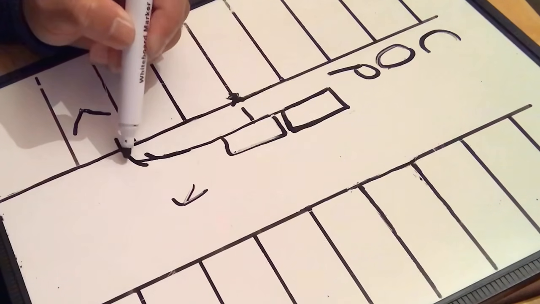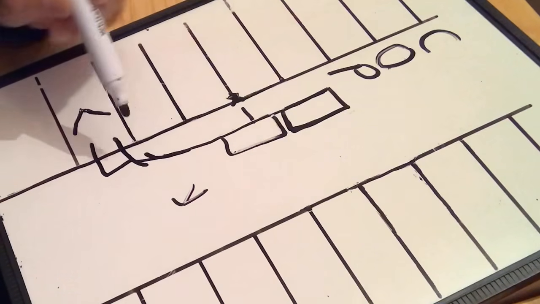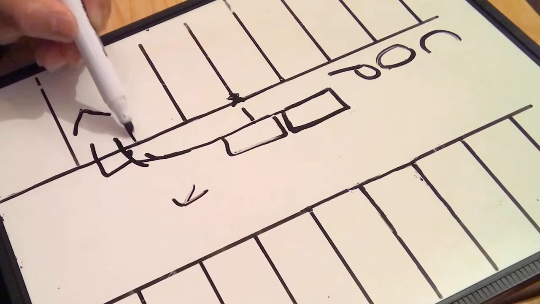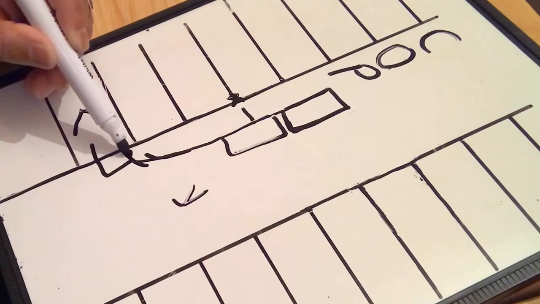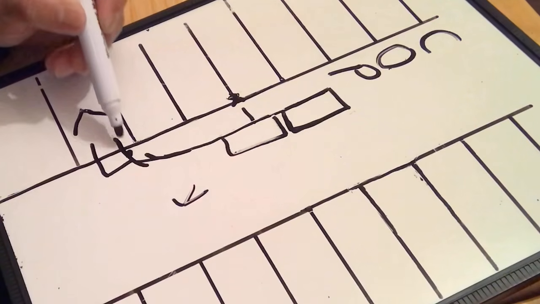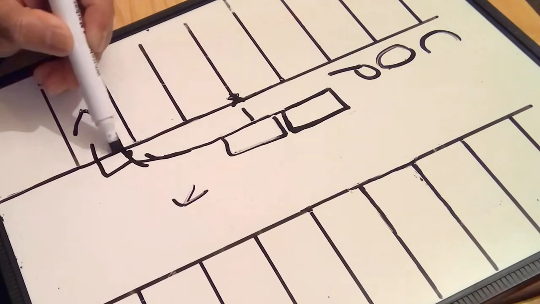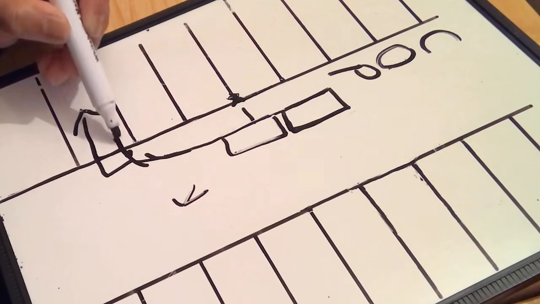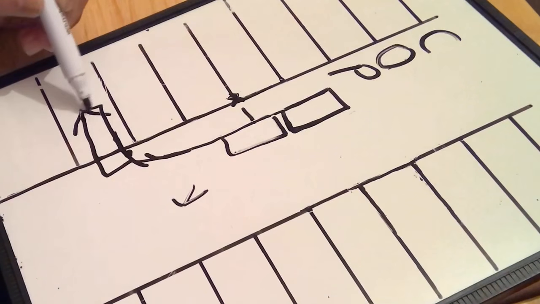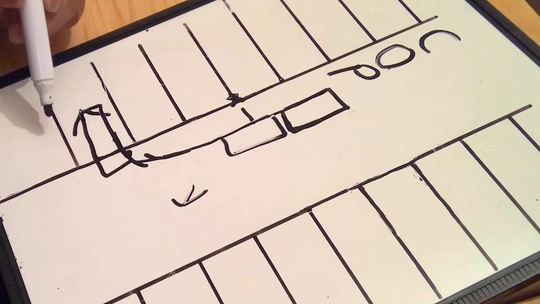Once the car goes in like this, you will see on the mirror this line here. So if you look on this side mirror, you will see this line. Once you know the car is straight, keep going in and stop and put the handbrake on.